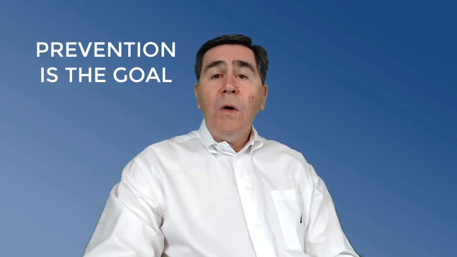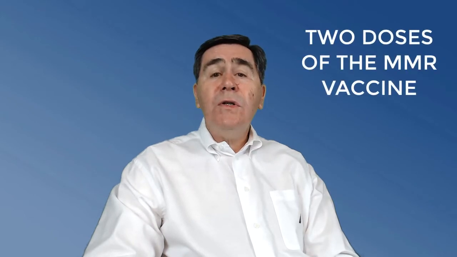Prevention should be the goal. There is no need to expose a child to measles and possible complications when a vaccine is available. Children should get 2 doses of the MMR vaccine. This is the measles, mumps, and rubella vaccine. The first dose is usually at 12 through 15 months of age. The second dose is at 4 through 6 years of age.